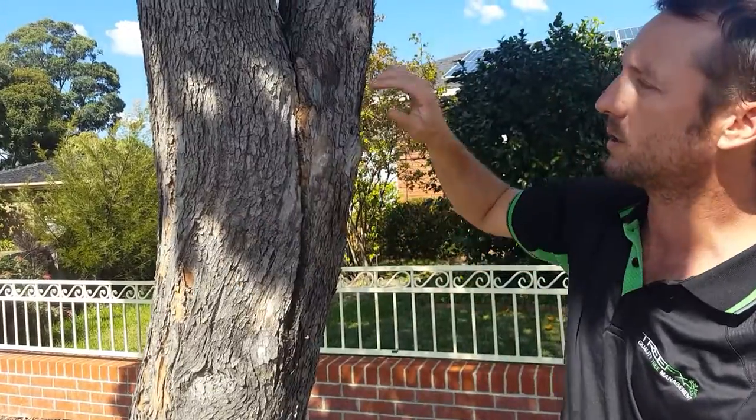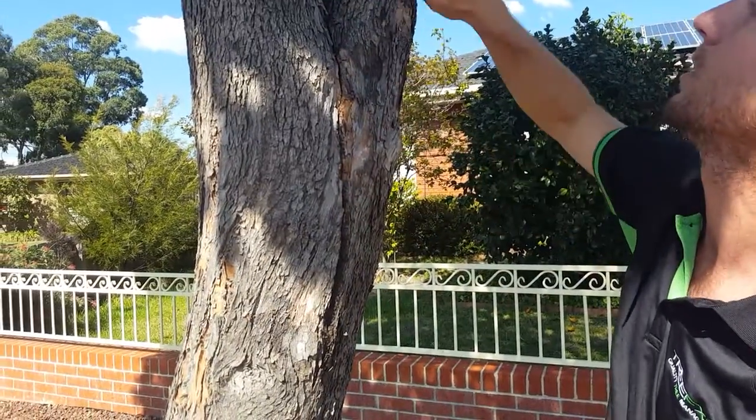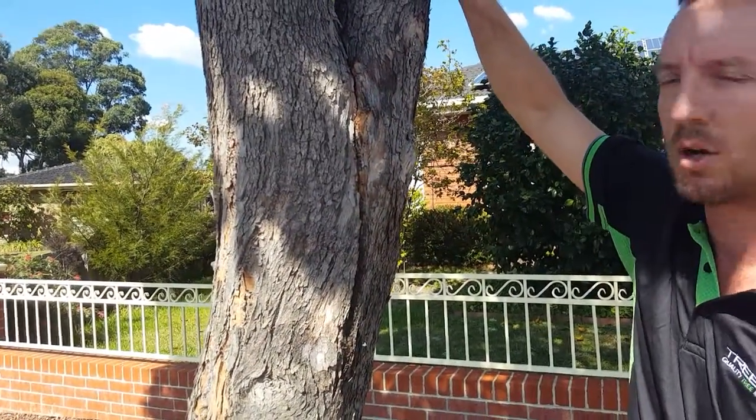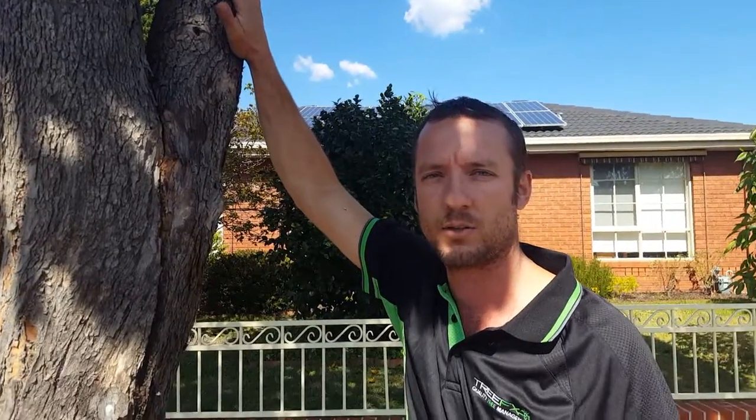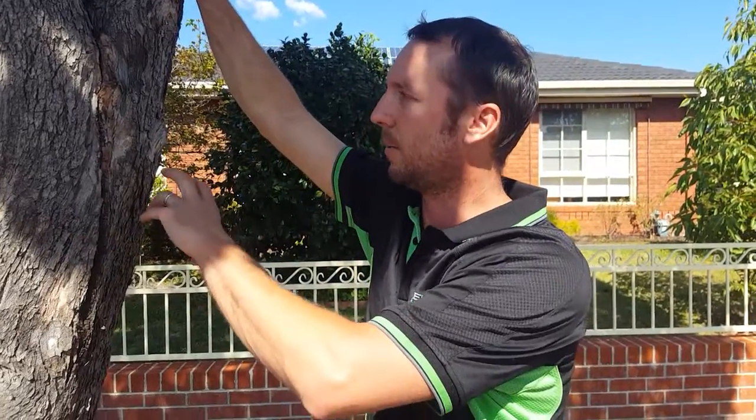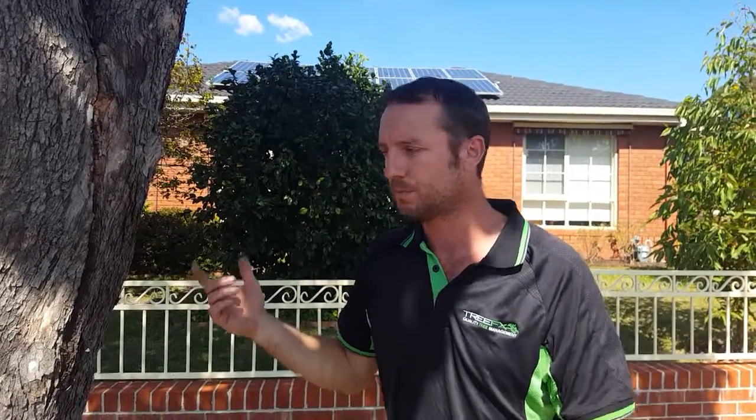The problem with this is, as you can see, there's a crack between it, and this tree runs a real risk of one or both sides failing in wind, or if it rains heavily and it gets very heavy, that one of these sides of the tree will fall. Now the problem with this is these can be like this for a long time, become big trees and cause big problems when they fall.